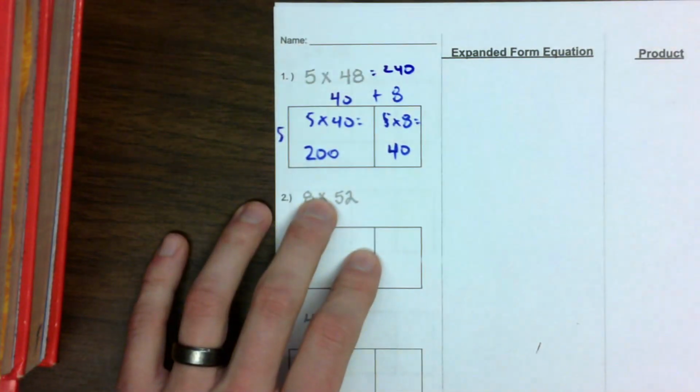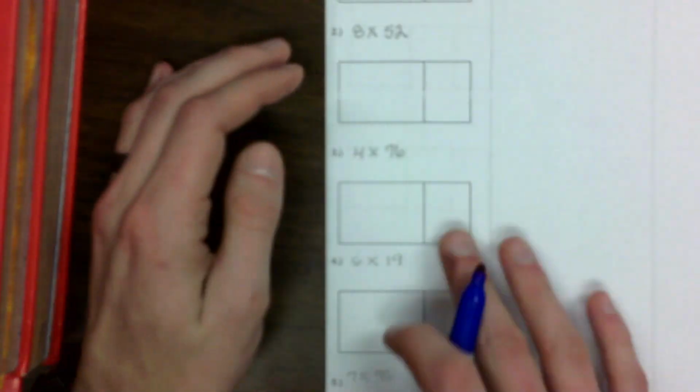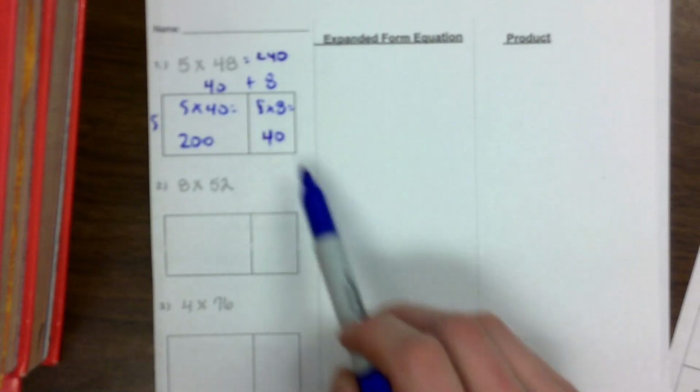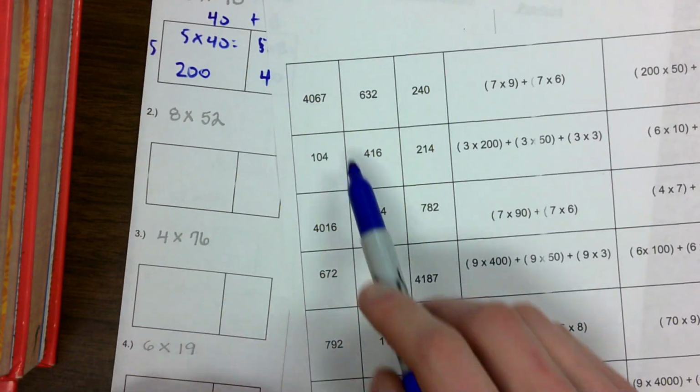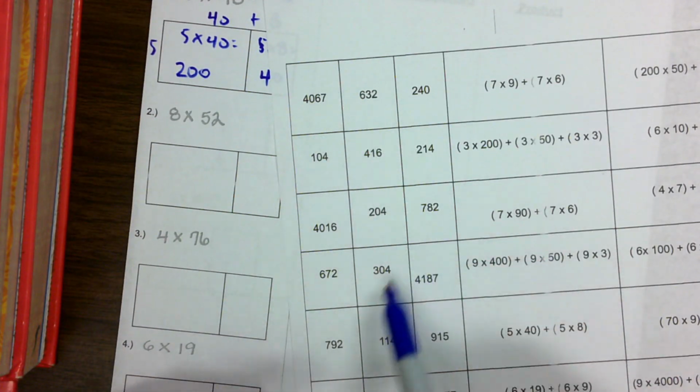But they also received a sheet like this. There are 8 problems that they had, and there are 36 options on here. There's only 2 spaces per each of these 8 for them to paste anything. So that means there's 20 answers that are not correct here. Over here we have our products. So once they find the product, they're going to find it over here.